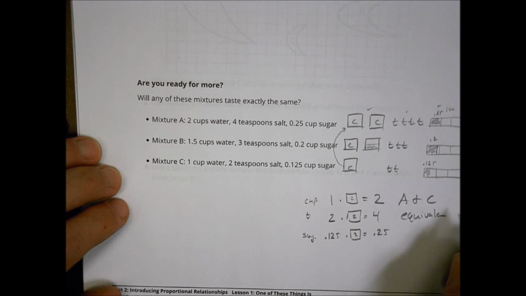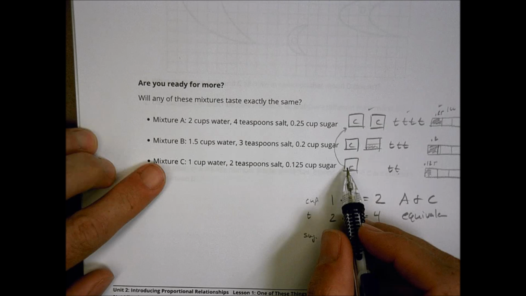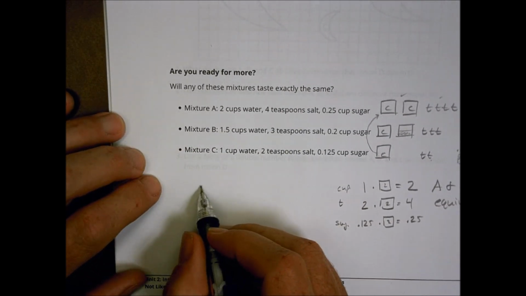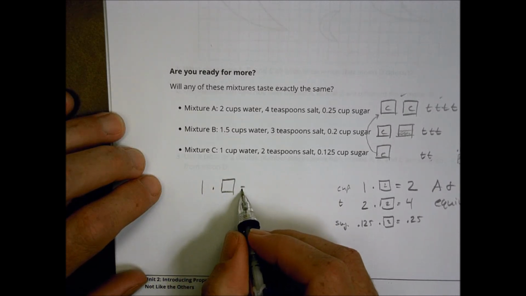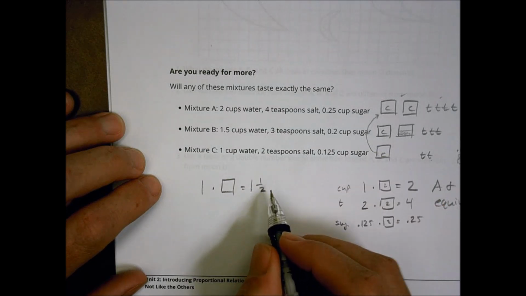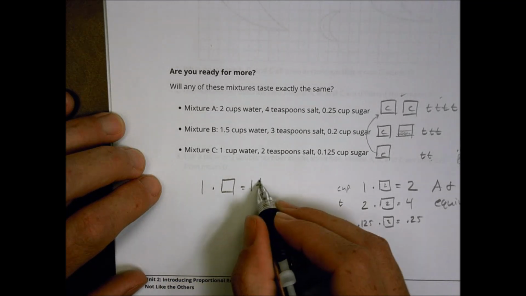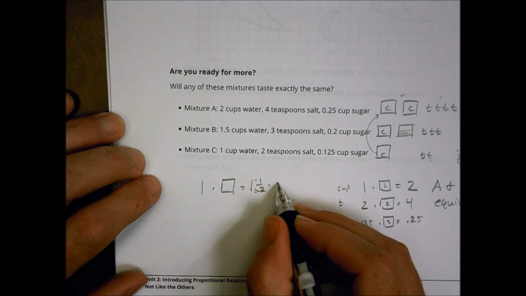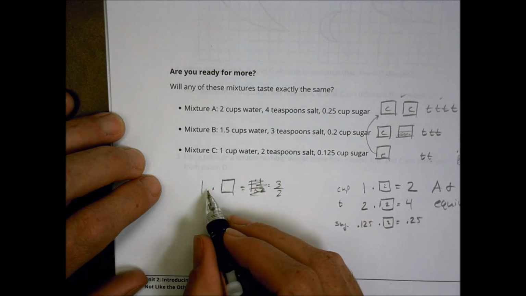That's for sure. But can I do anything with perhaps C and B? I'm doing C because it's starting with 1. It's a little bit easier to work with. So with C, if you had 1, I need to multiply by something here in order to get to, it looks like 1.5. Well, 1.5, we've seen this before. 1.5 can be rewritten. 2 times 1 is 2, plus 1 is 3. So times and add. So it can also look like 3 over 2. Okay? So can I get from 1 to 3 over 2?